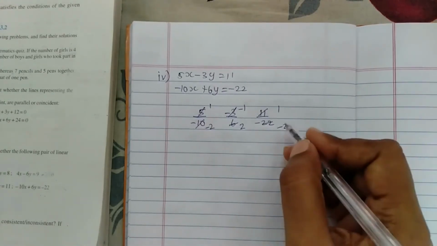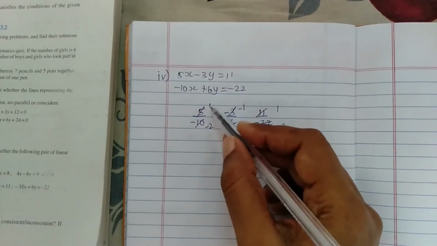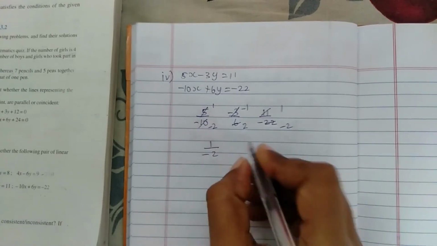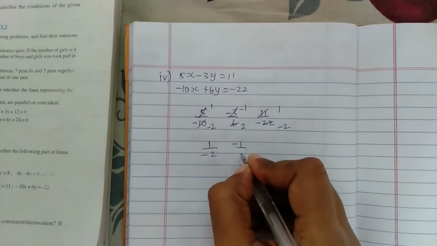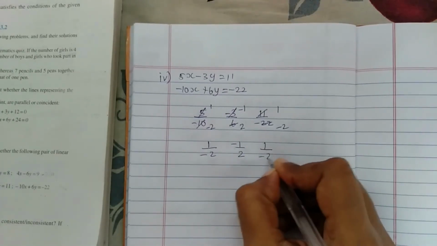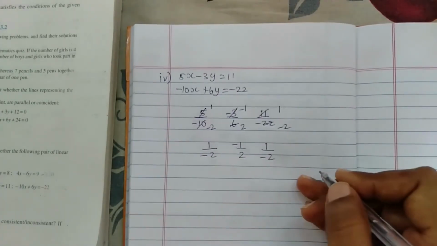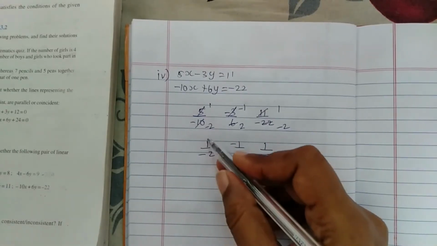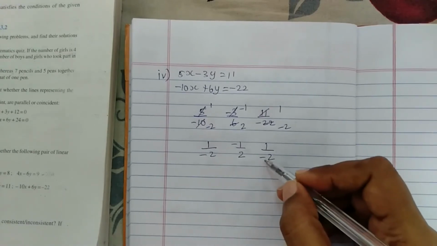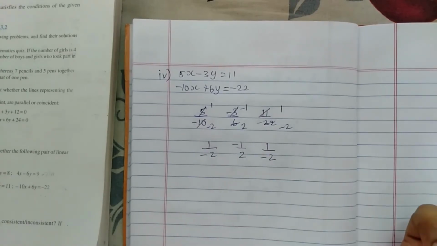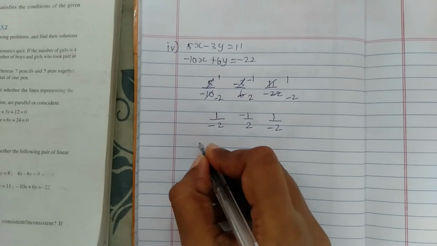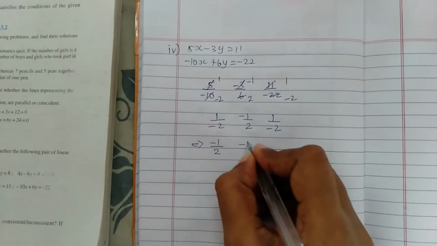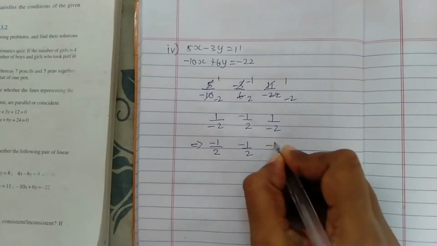So from here what do you understand? This is 1 and minus 2, so I will write it here: 1 by minus 2, minus 1 by 2, and again 1 by minus 2. What do you have to do now? You have to move this minus sign to the numerator. Got it? So it is going to be like this: minus 1 by 2, minus 1 by 2, minus 1 by 2.